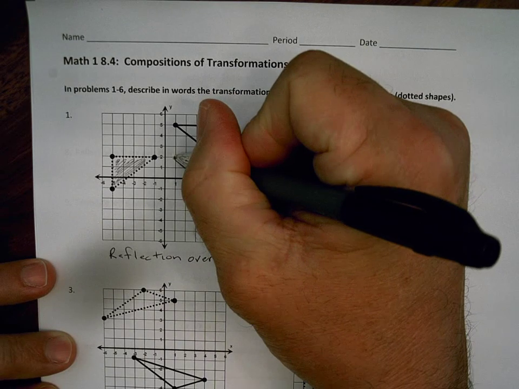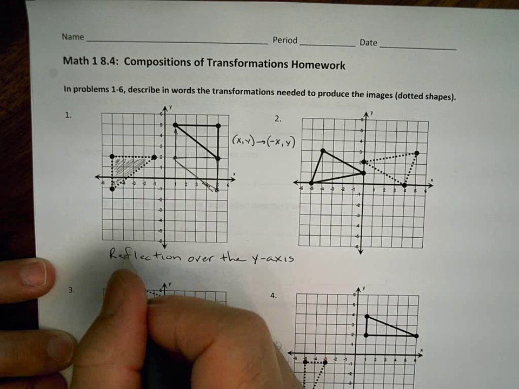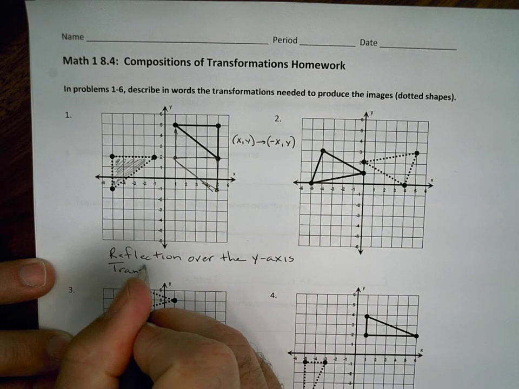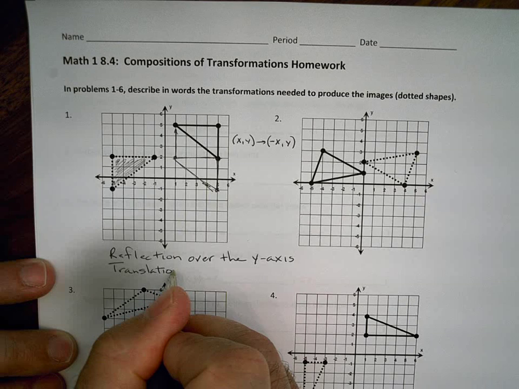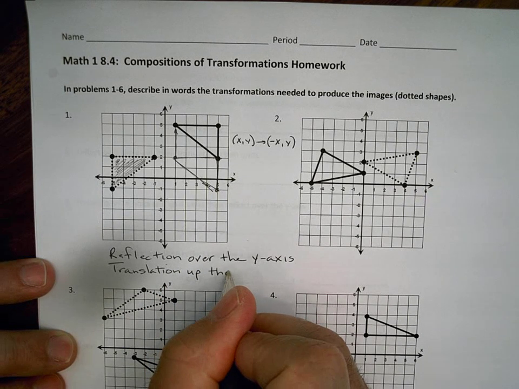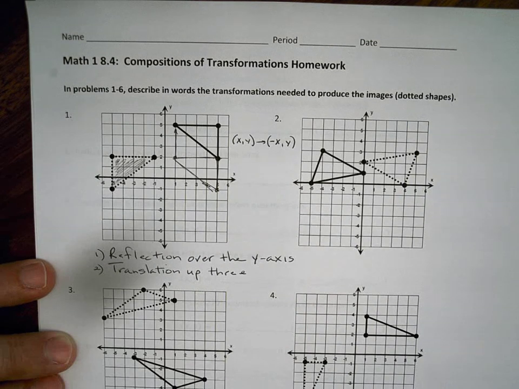And now hopefully you can see we're going to move it up 3. So that would be a translation up 3. So that would be the first and then the second transformation.